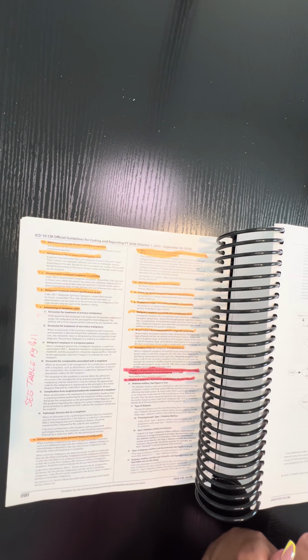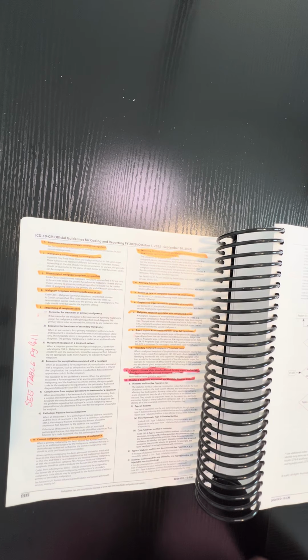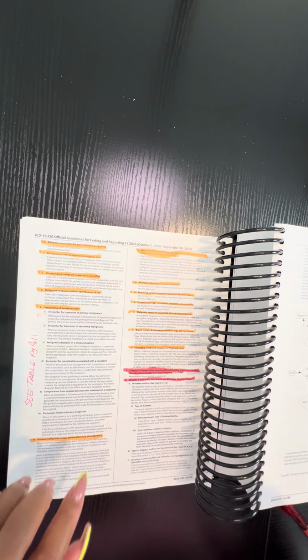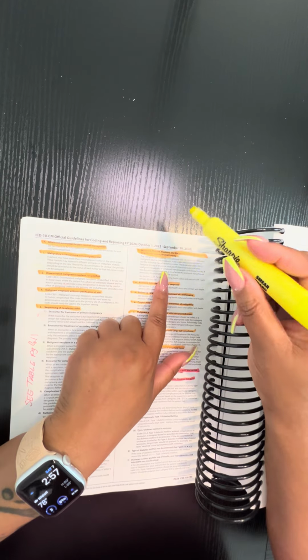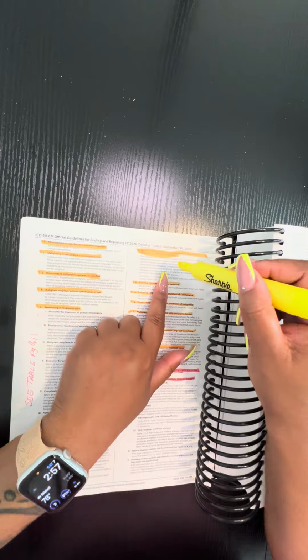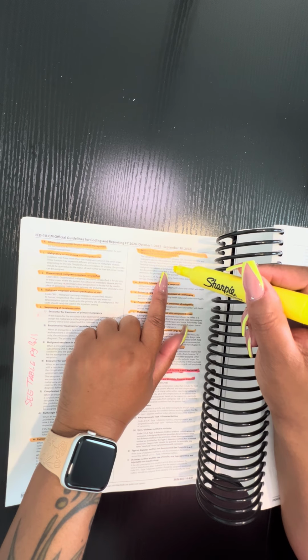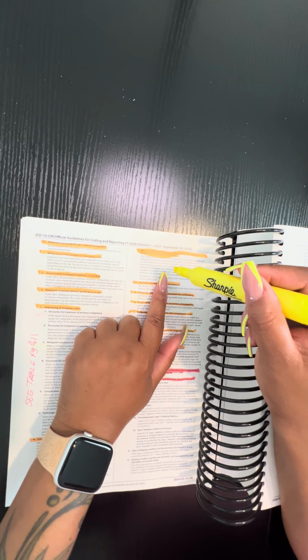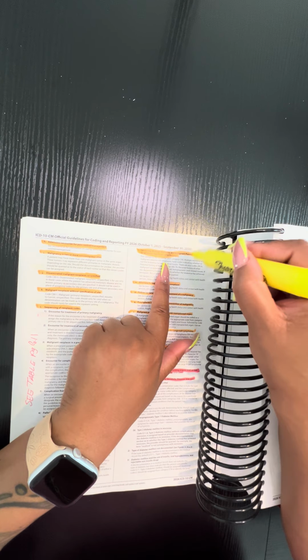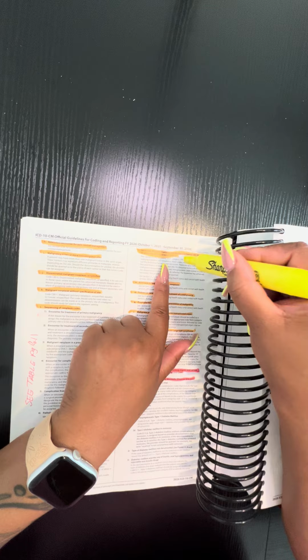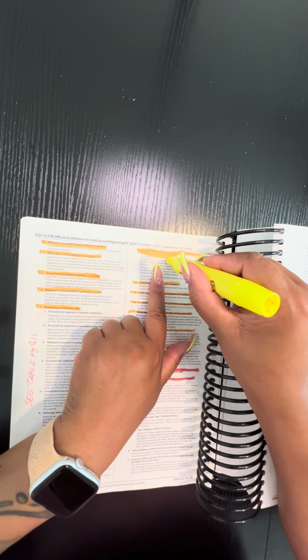All right, let's see what else I have in this area here. I do have a couple things. You want to make sure you have category C90 for multiple myeloma. You will see this a lot.